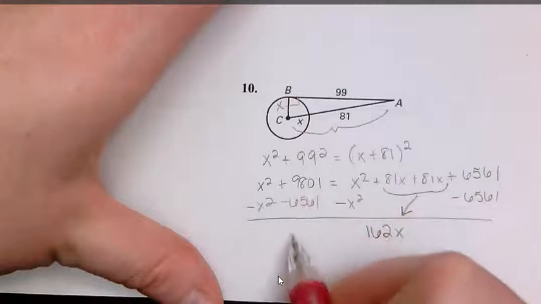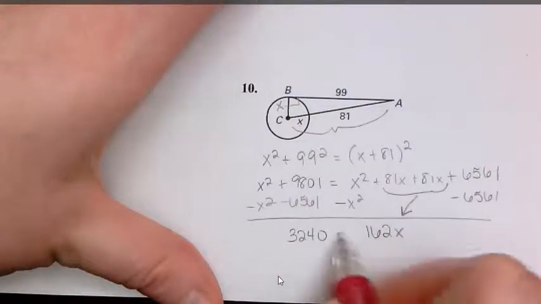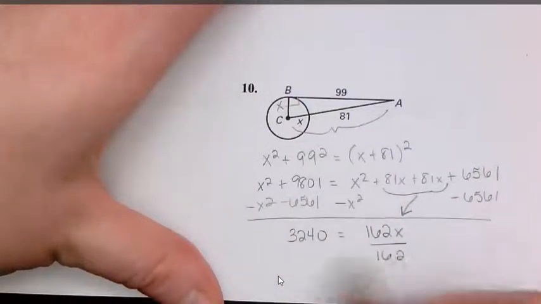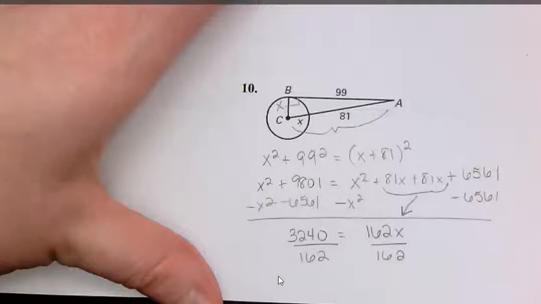Subtract these two, you get 3240 divided by 162. X equals 20.